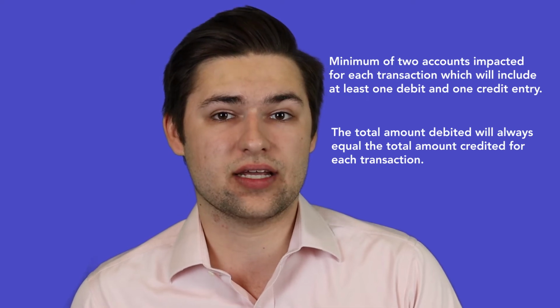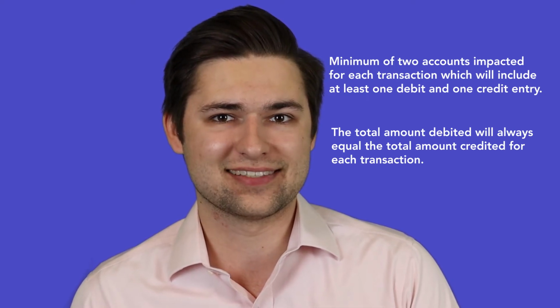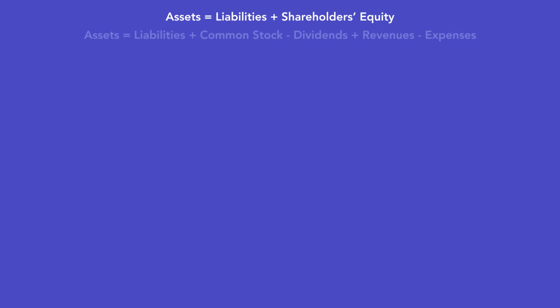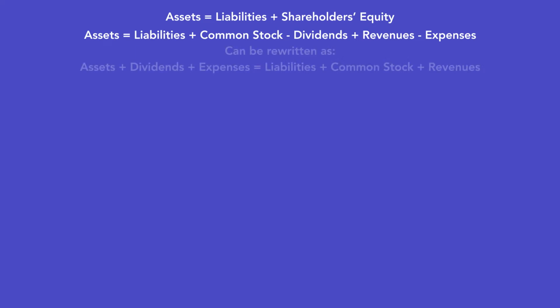We can gain a better understanding of this by taking a look at the accounting equation. The accounting equation is denoted as assets equals liabilities plus shareholders' equity. Common stock, dividends, revenues, and expenses are components of shareholders' equity, and thus the accounting equation can be rewritten as assets equals liabilities plus common stock minus dividends plus revenues minus expenses. We can simplify this by rewriting the equation as assets plus dividends plus expenses equals liabilities plus common stock plus revenues.